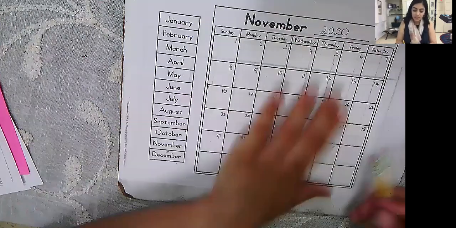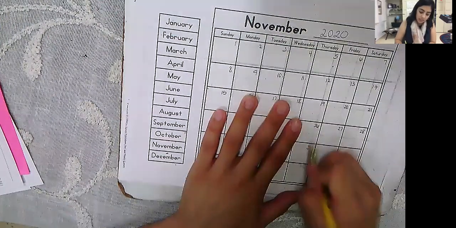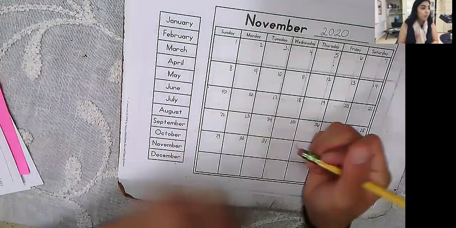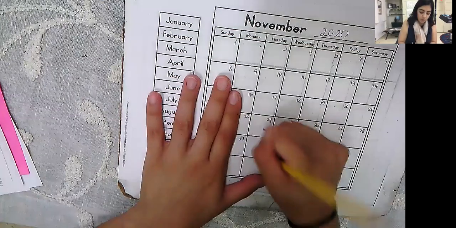My goodness, Miss Santana sometimes gets so concentrated that she forgets. There are actually only 30 days in November.